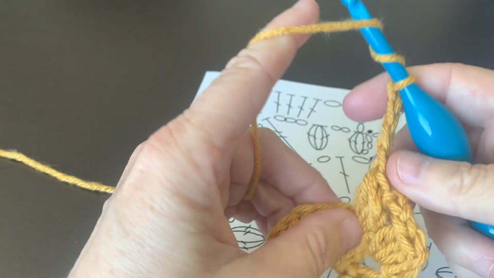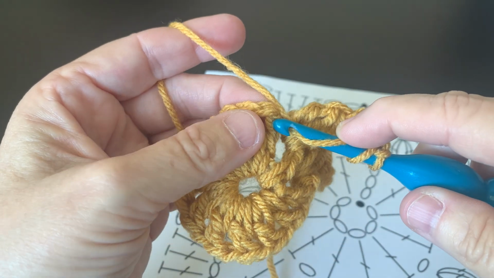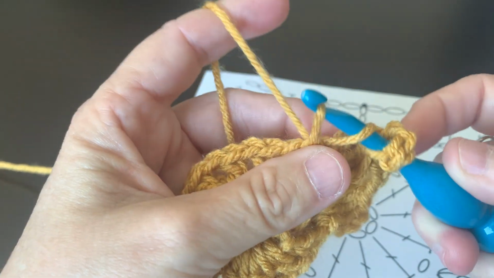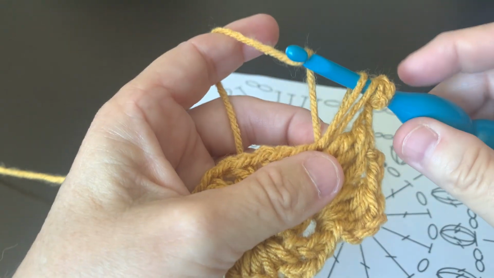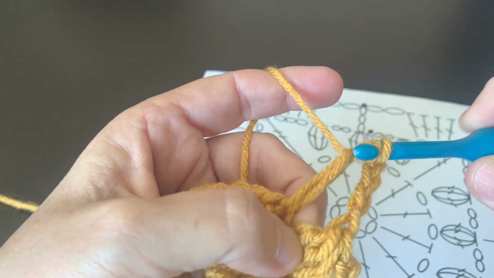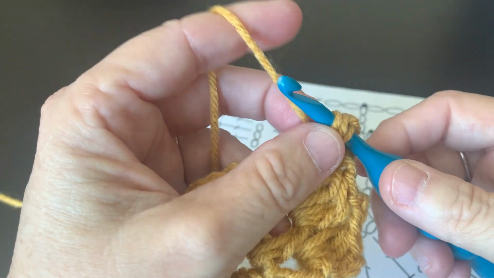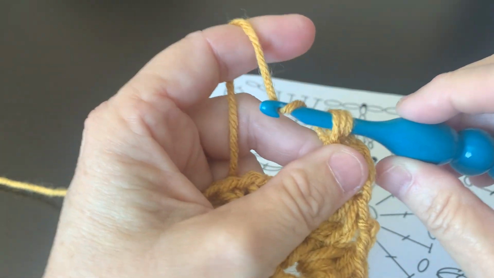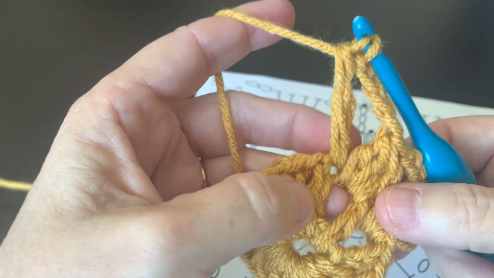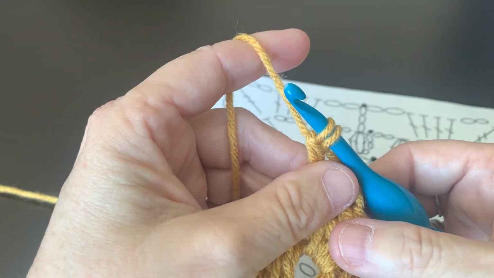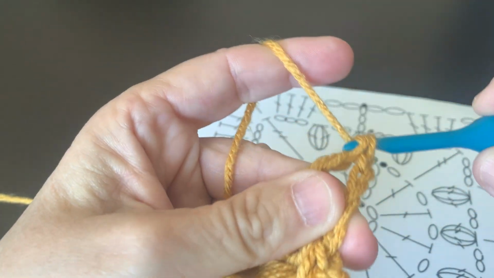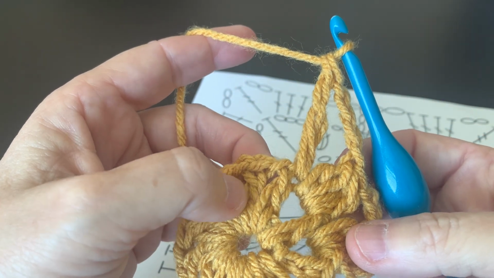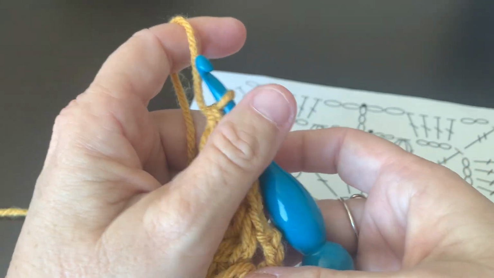So, yarn over twice on your hook. Come down here to the stitch, insert into the top of the stitch and yarn over, and pull up a loop. Nice and tall. This is a very tall stitch. Yarn over, pull through 2. There's the first pull through. This is why it's called a treble in American terms. Yarn over again, pull through 2 loops. There we go. See how tall that is? Now yarn over one more time and pull through the last 2 loops on your hook. See how tall that is? This is going to be a very large square.